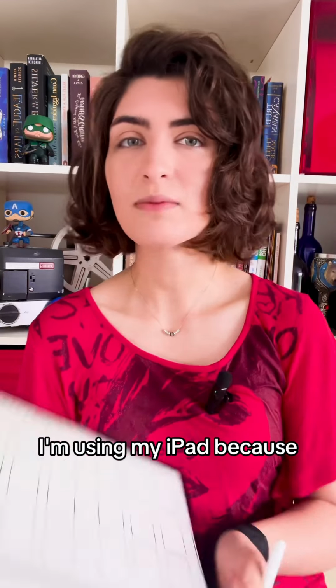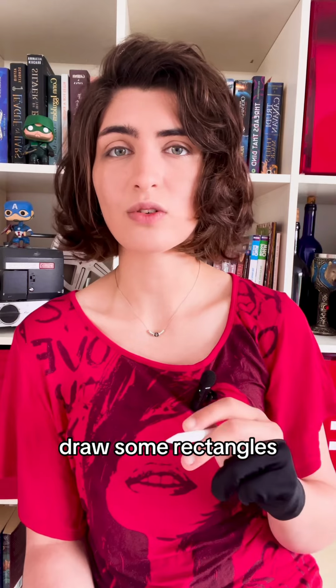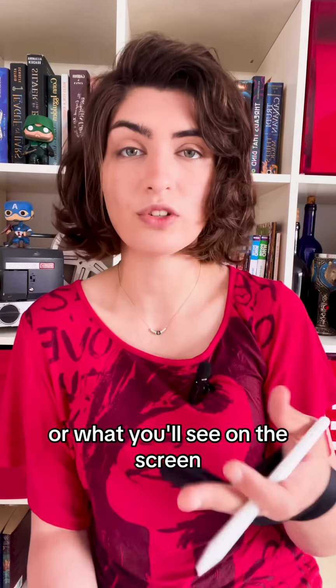So let's start. I'm using my iPad because it's easier to film the screen this way, but you can use basically anything. I'm using this really easy template to separate my shots, but you can honestly just draw some rectangles to mark the edges of your frame or what you'll see on screen.